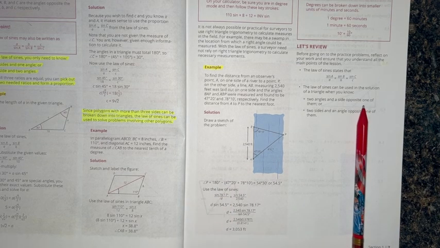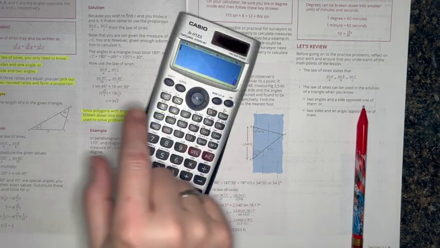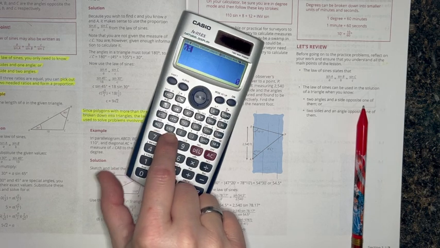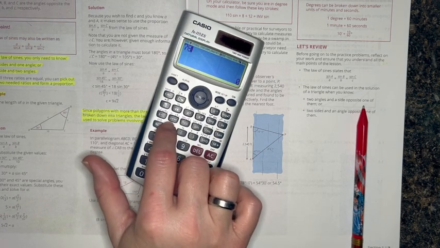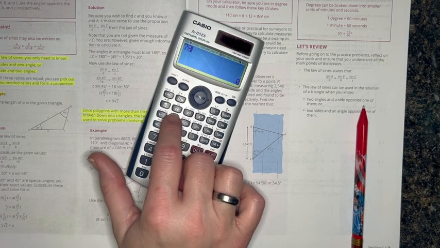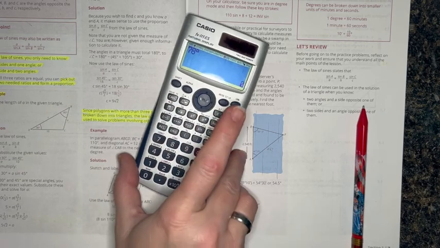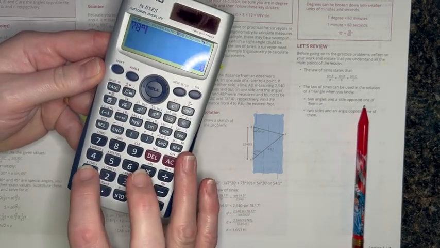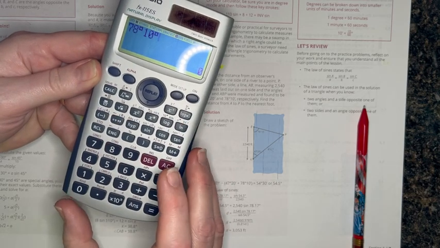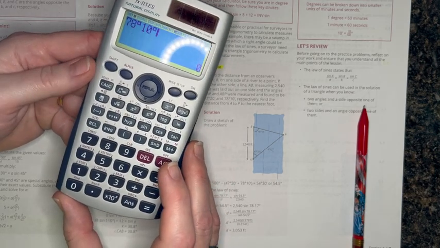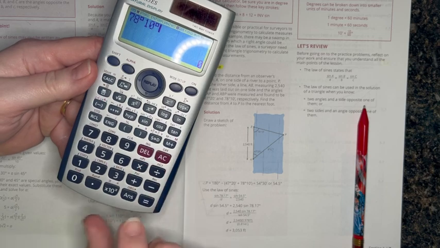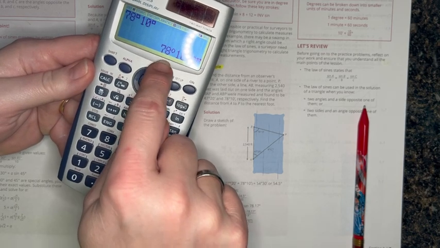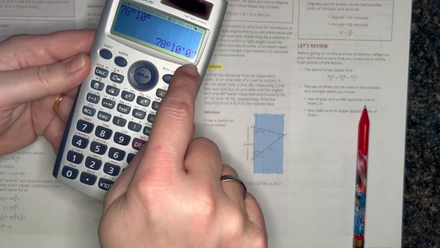Let's grab our calculator and remember how to do that. Okay, so if I have 78, and remember this little degree button, so 78 degrees, 10 minutes, and that's okay that it says degrees again. If I hit equals, it's going to say 78 degrees, 10 minutes, right?